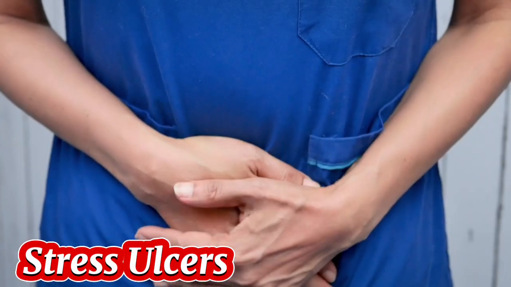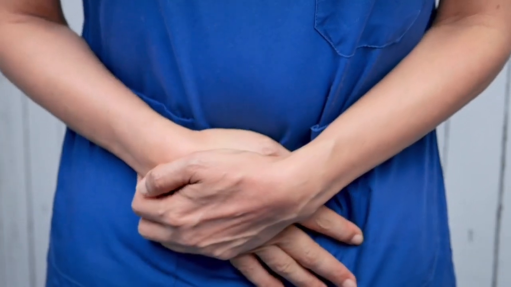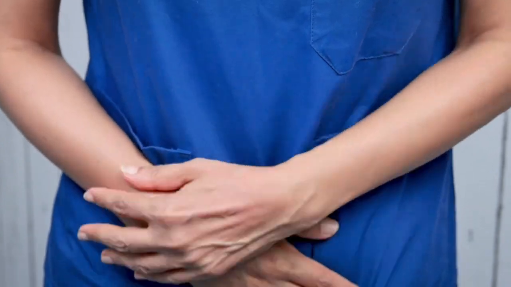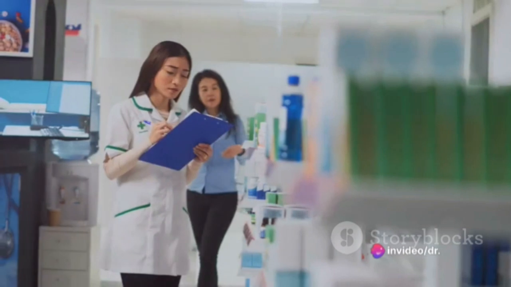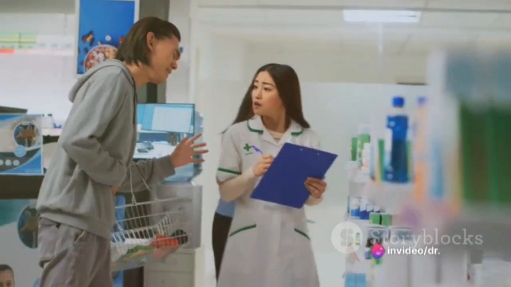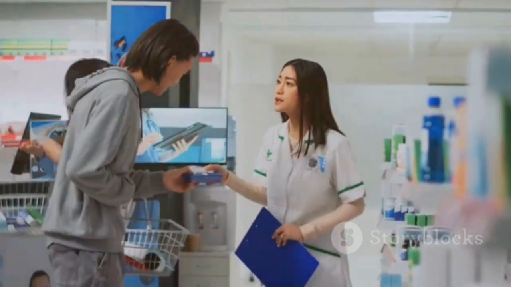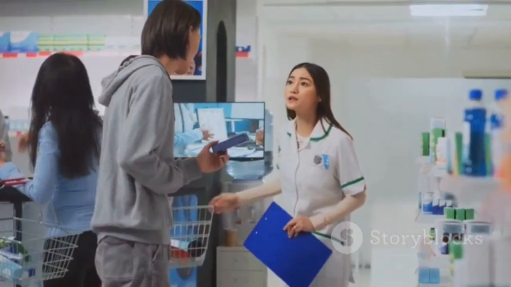Stress ulcers. These ulcers occur in the lining of the stomach or duodenum and are typically caused by factors such as severe illness, injury, or surgery. NSAID-induced ulcers. These ulcers occur in the lining of the stomach or duodenum and are caused by the long-term use of non-steroidal anti-inflammatory drugs such as aspirin and ibuprofen.